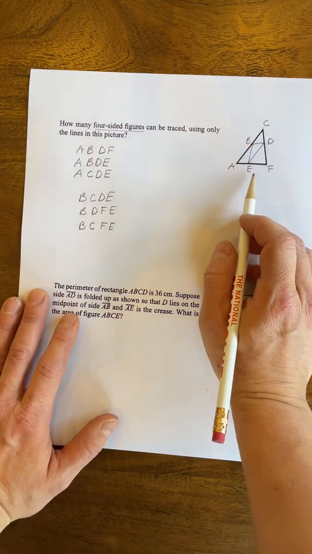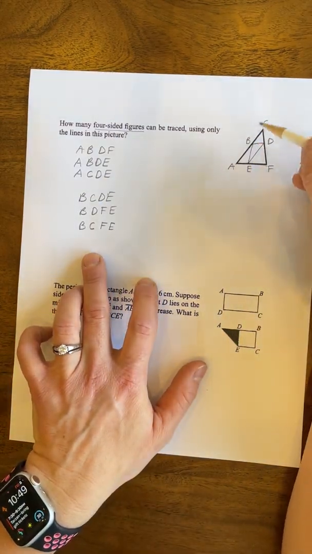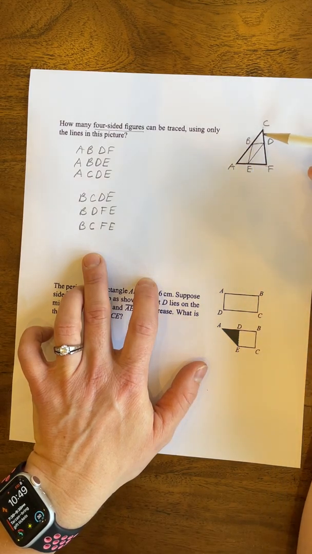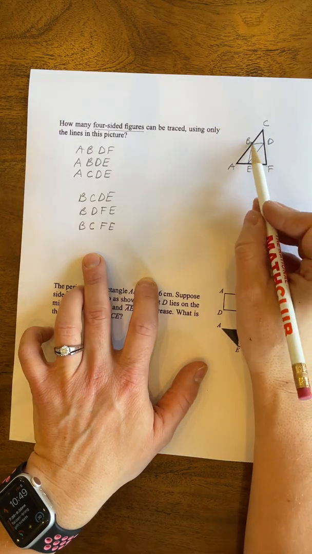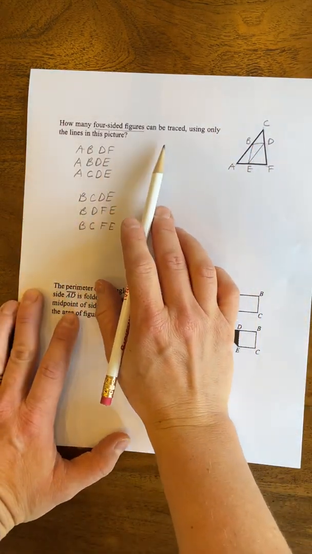Okay, are there any triangles, or excuse me, are there any four-sided figures that I could use without A or without B? I don't think so, because there's no way I can use these 4 points to make a four-sided figure. C, D, F, and E. It has to use either A or B. And that's my answer. How many four-sided figures can be traced using only the lines?